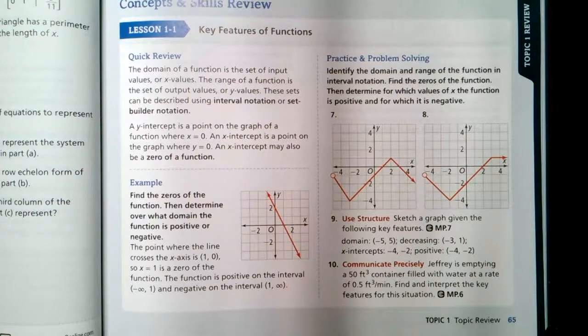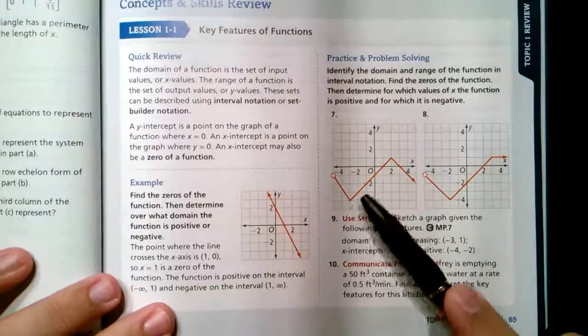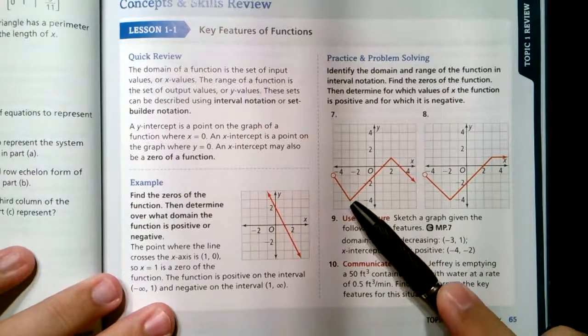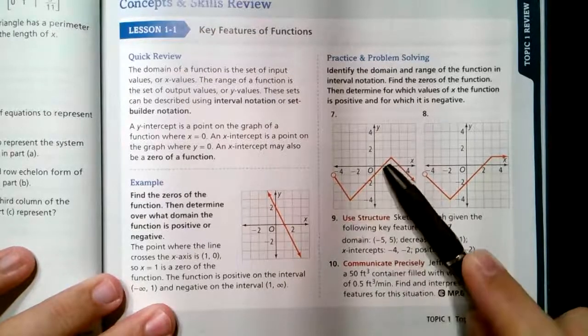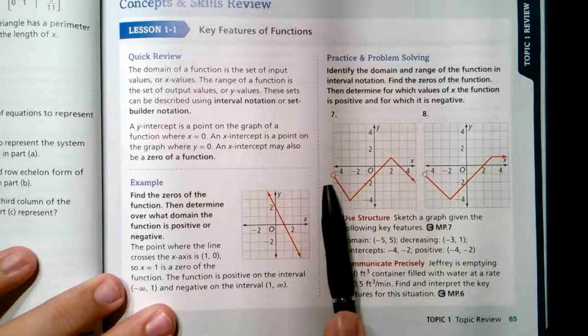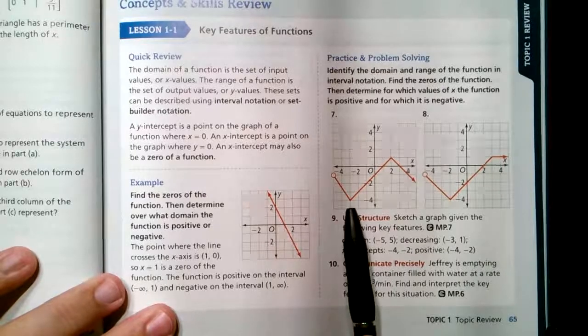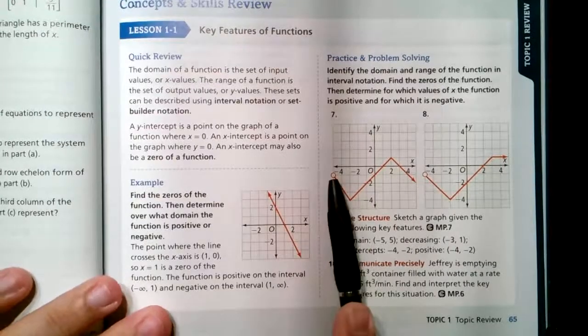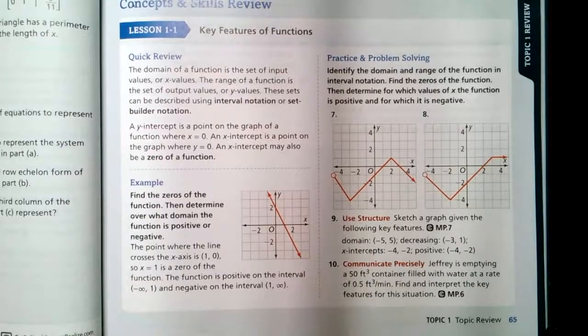Then they said increasing and decreasing. So increasing is basically going uphill. So like with this example here, between x equals -3 and x equals 2, that function is increasing. It's going uphill. Between x equals -5 and x equals -3, it's going downhill. So they say that that's decreasing.